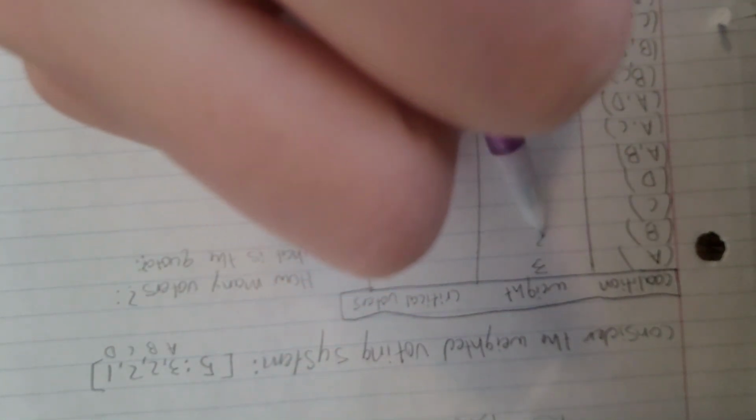So if you look at this problem and you consider the weighted voting system for a quota of 5 and then the voters 3, 2, 2, 1. So that'll be A, B, C, D. And those will be the coalitions on the side here. So A, which is 3, B, which is 2, C, which is 2, and D, which is 1.